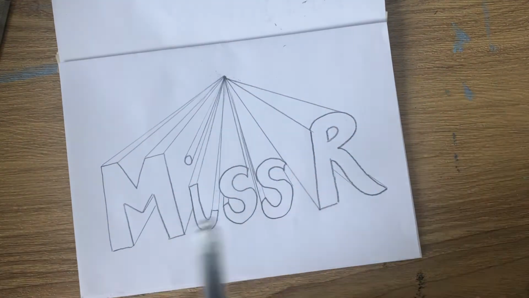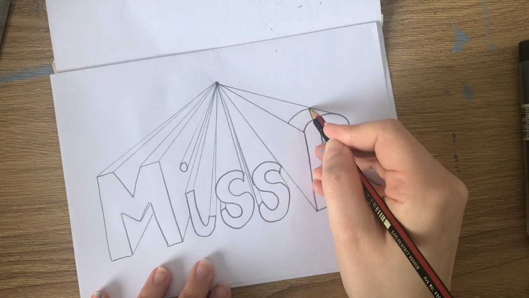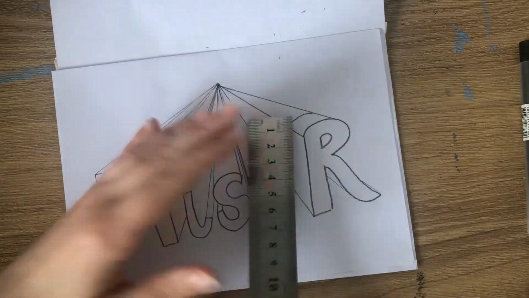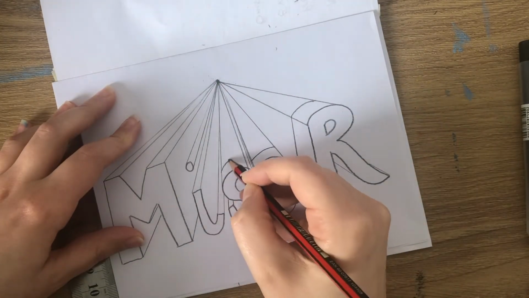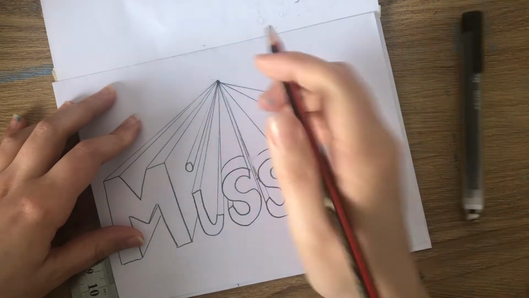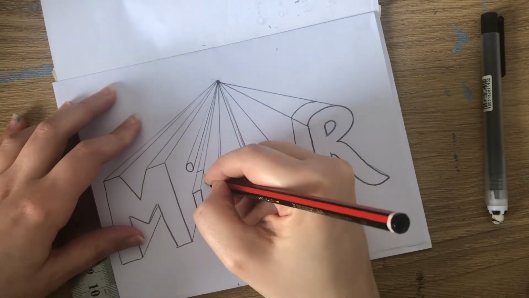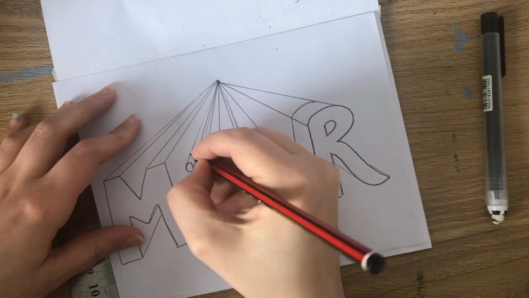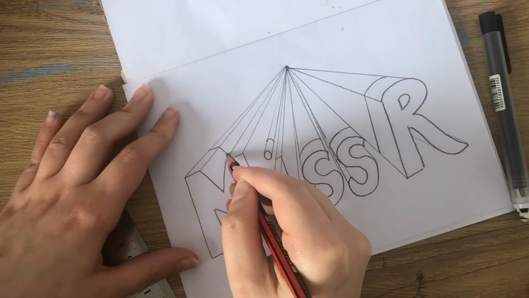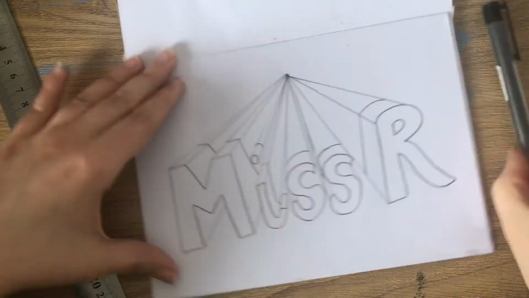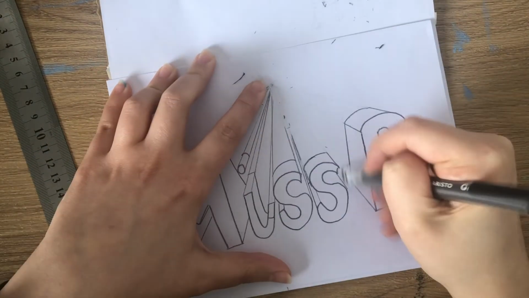Now we can leave it like this, or we can give them a thickness. Now the shape at the back needs to be the same shape as the letter at the front. We can rub out the rest, and we have chunky 3D bubble writing.